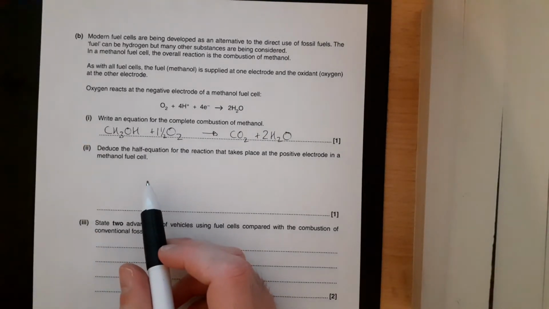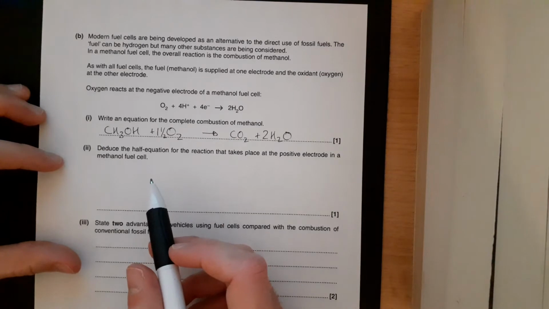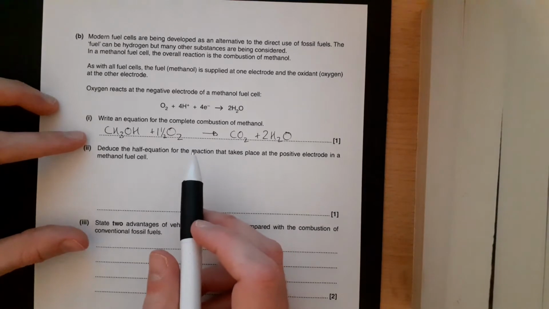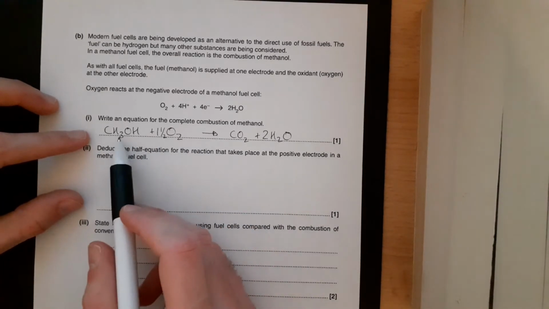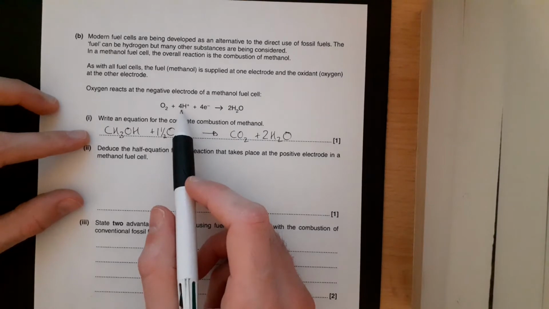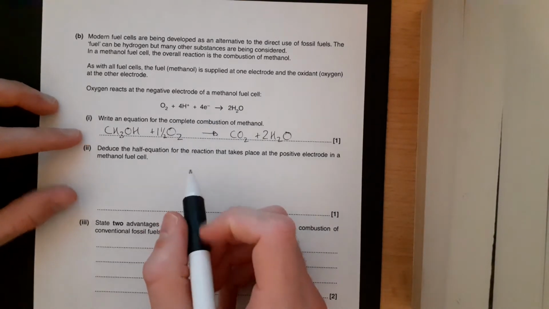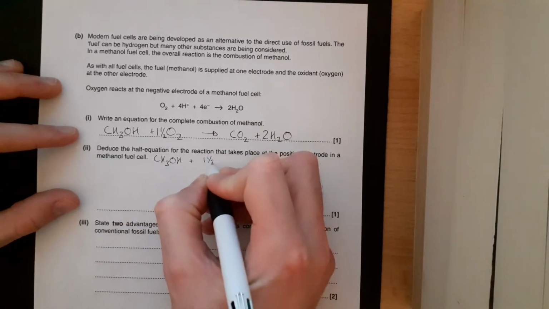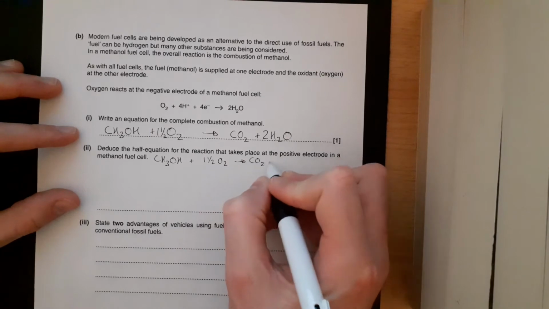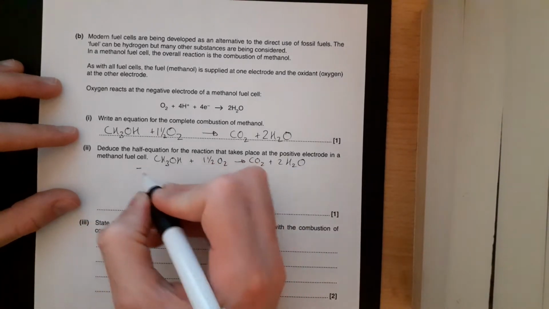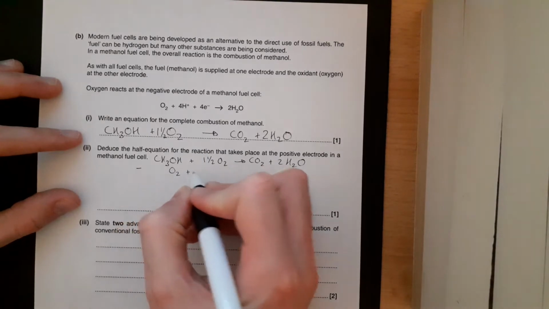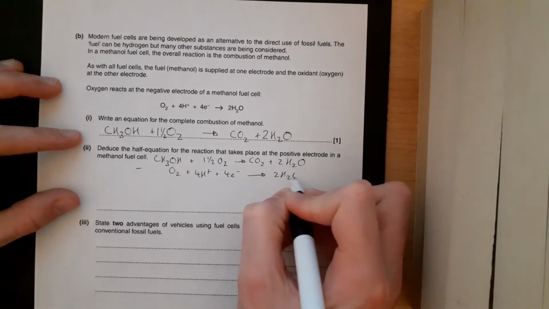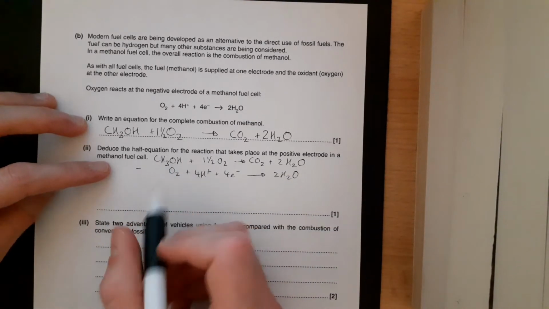It then says, deduce the half equation for the reaction that takes place at the positive electrode in a methanol fuel cell. So here, we've seen this kind of question before if you've seen the other videos, we want to do the overall equation, take away this half equation here. So if we write this out, this is the overall equation, and we're then going to subtract from that this half equation, which is going to go to 2H2O. So if we take this away, then we're going to end up with the methanol.